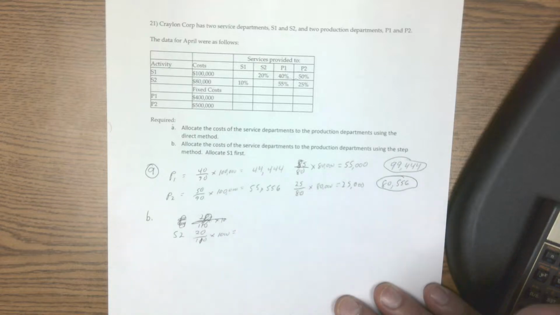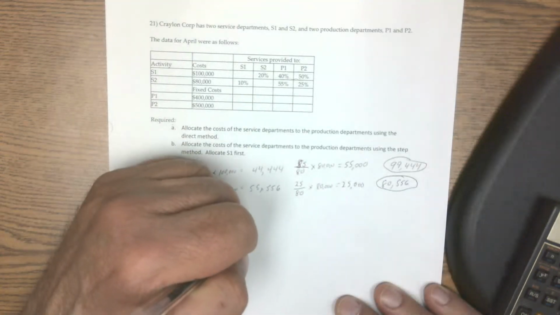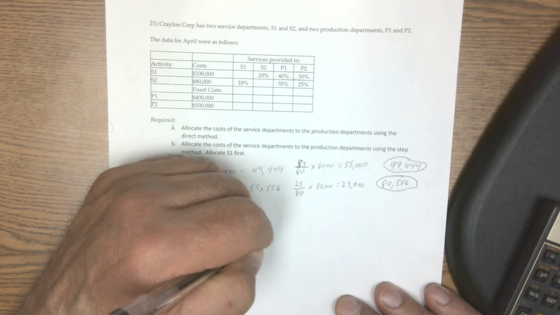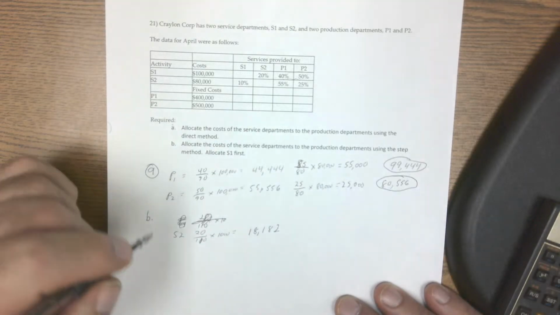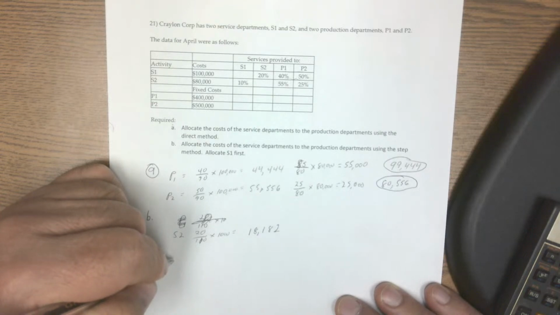That is 0.1818 times 100,000, which is 18,182. I'm going to round the 0.8 to 2.